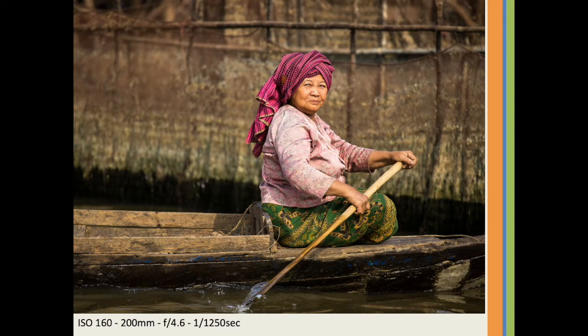So in the example here, I was shooting with a zoom lens at 200 millimeter, and my subject was this lady, and I used an aperture of f4.6 that was enough with a zoom lens to isolate her from the background. So you see her face and her clothing is fully in focus, but the background is blurred, and it brings emphasis on her.